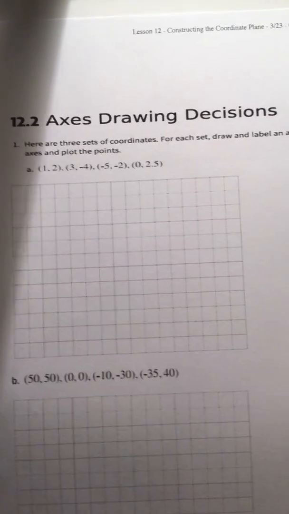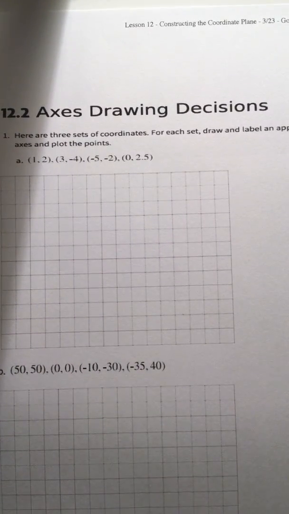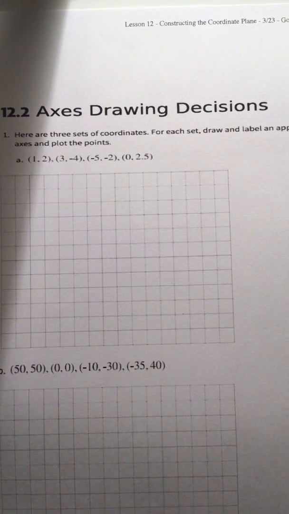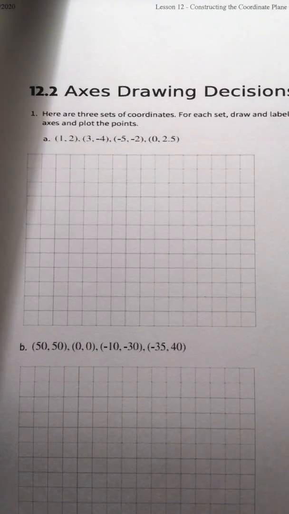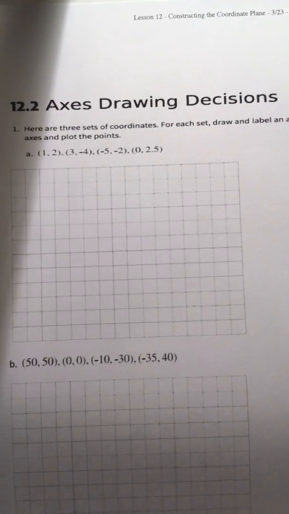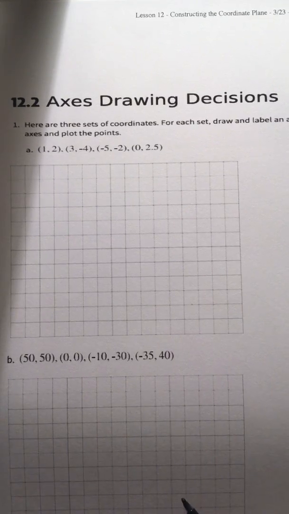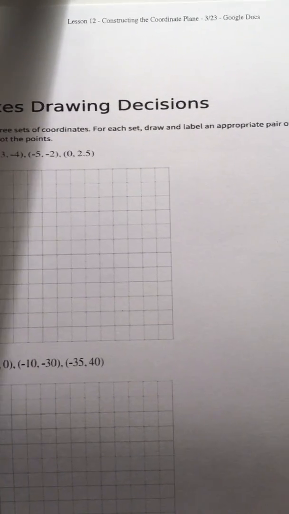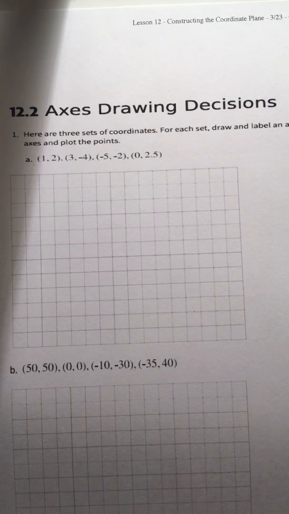So now we're going to move on to our second activity. And our second activity is axis drawing decisions. So we have to decide what's the best way to number our X and Y axis and set up the numbers on it and then plot our points. So for number 1, it says here are 3 sets of coordinates. For each set, draw and label an appropriate pair of axes and then plot the points.